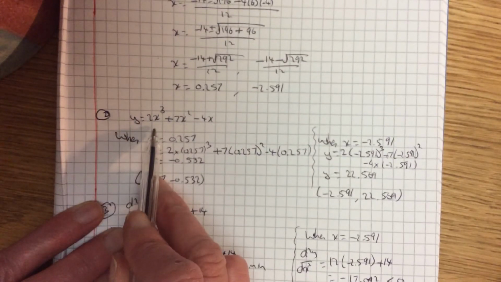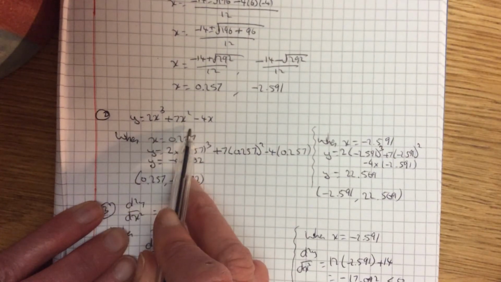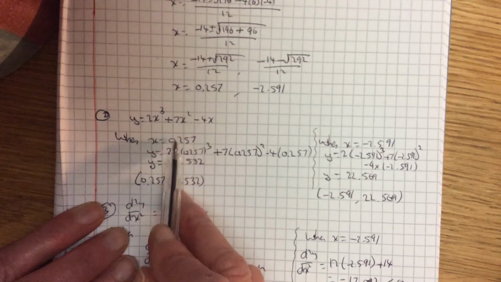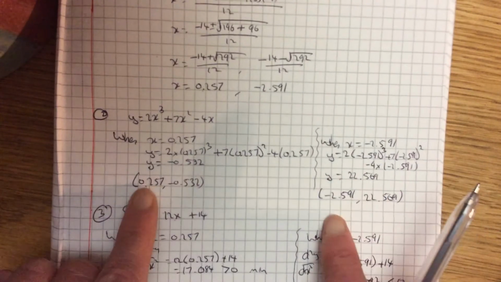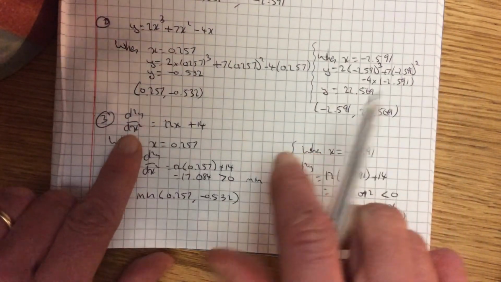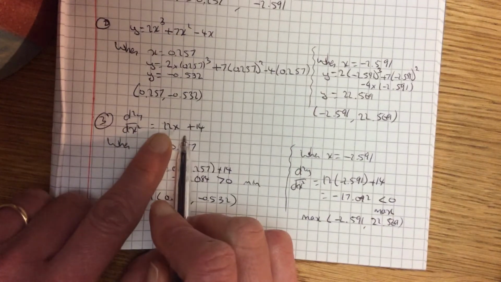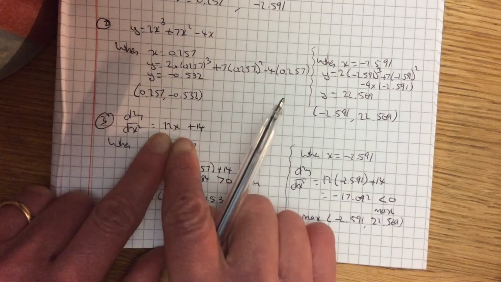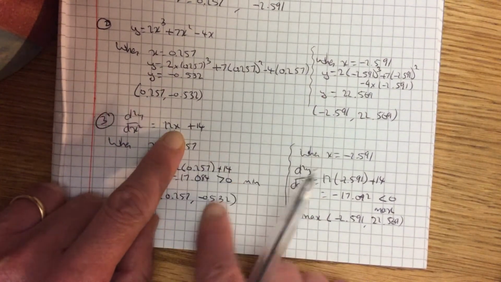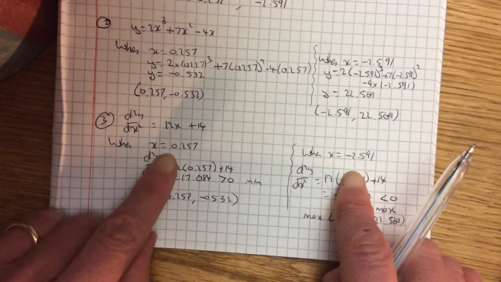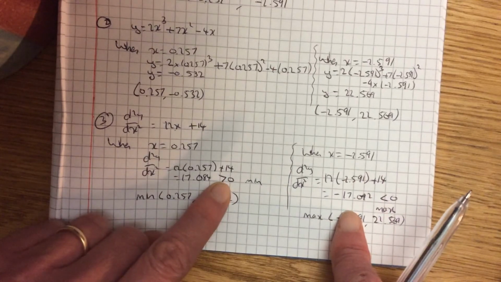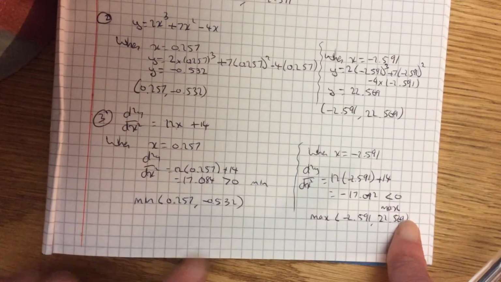Second bit is find your y coordinates. So put your y equation down. It doesn't matter which y equation you use. Then put each x in turn and work out the y coordinates. So you've got your points. Then the third bit is your nature. So you differentiate again to get this. Then you've got the x here, so you've got to substitute in each x in turn. So work out: if it's bigger than 0, it's a minimum. If it's less than 0, it's a maximum.